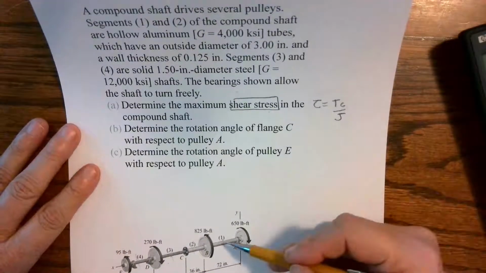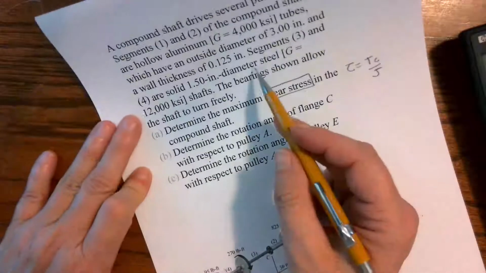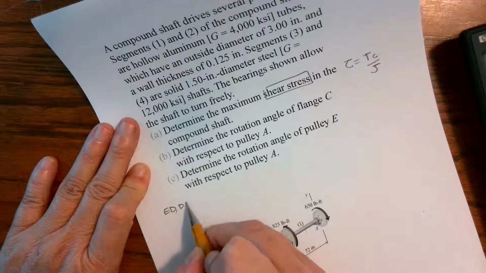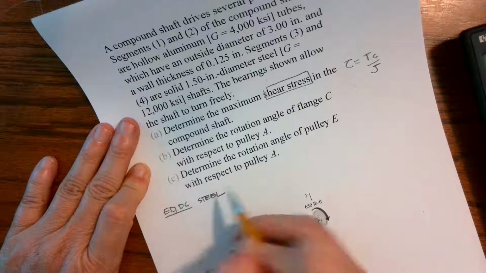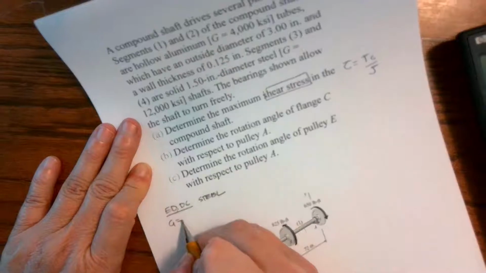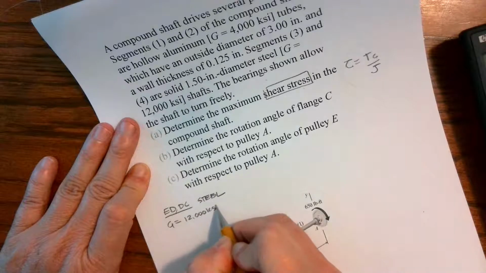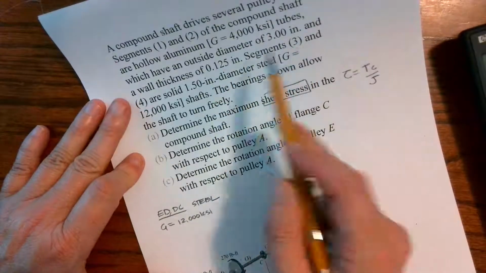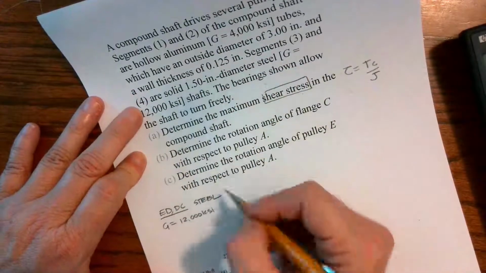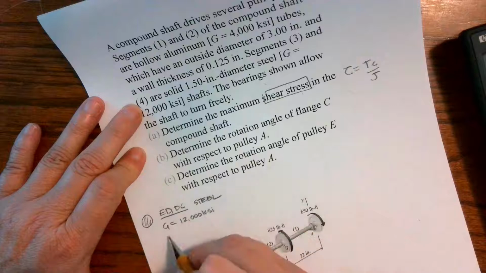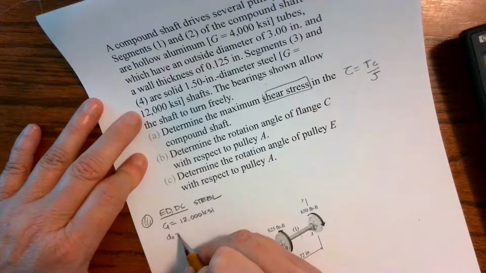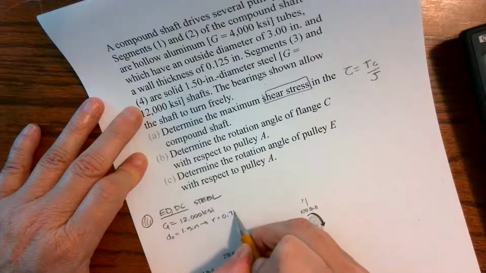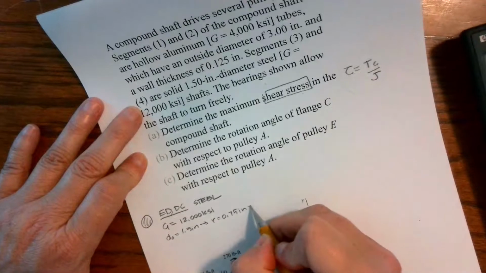So material properties. If we are looking over here at 3 and 4, we have steel. So from E to D, and from D to C, we have steel. We were given a shear modulus of 12,000 ksi, and I don't know yet if I need to make that a pound or keep it as kip. It is a solid section, so the diameter I'm given is 1.5 inches, and that tells me the radius is 0.75 inches. That's equal to my C.